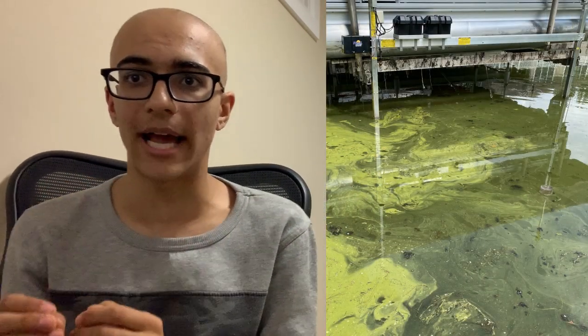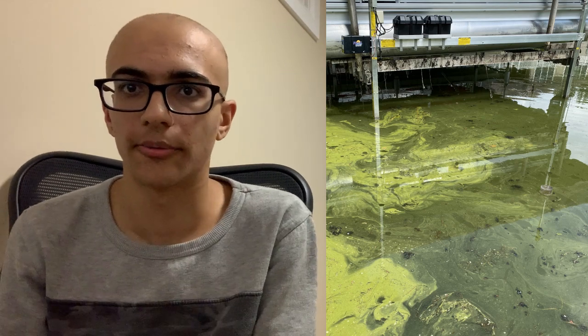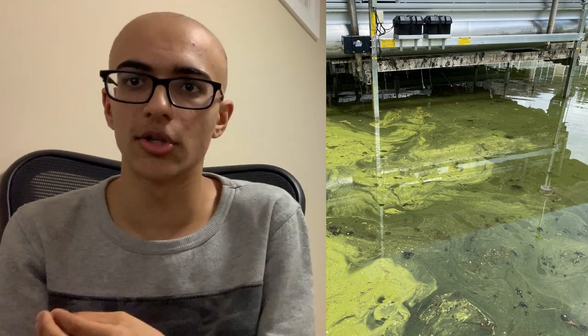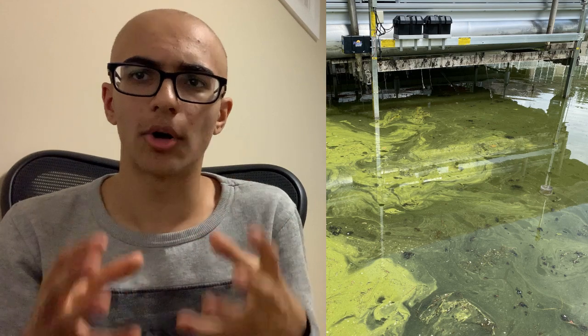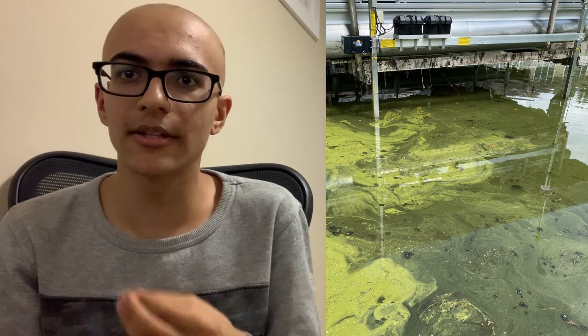Let's start with the simplest method: physically removing the algae from the water. If we can just take the algae out of the water as they're blooming, they won't die and they won't impact the ecosystem. The most common method for this is filtration, where all the water is passed through a very fine filter that catches all the algae while letting the water flow through. This works for large species of algae, but it begins to have problems if the algae get too small, because they start flowing through with the water.